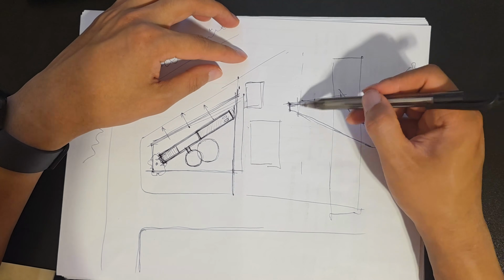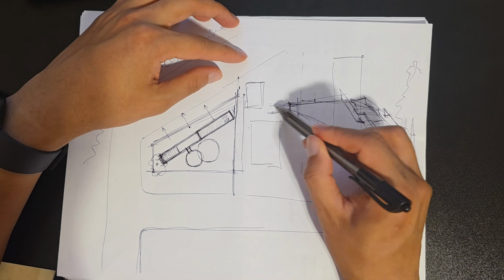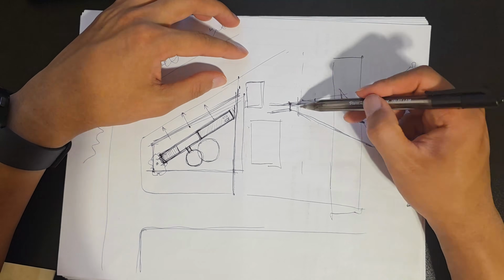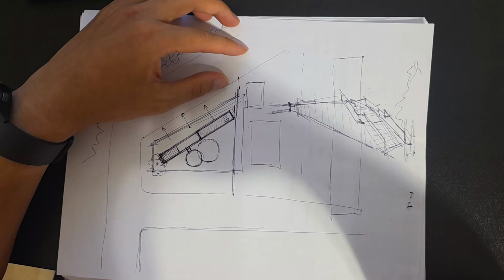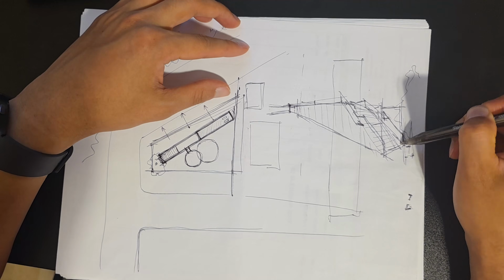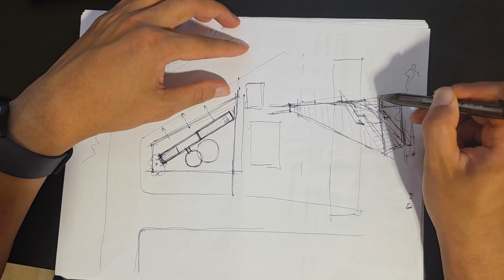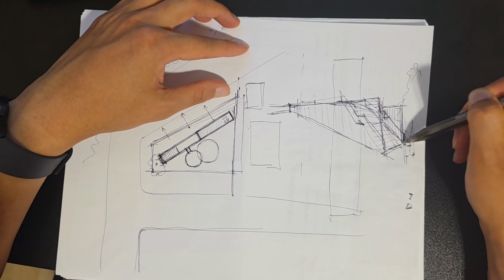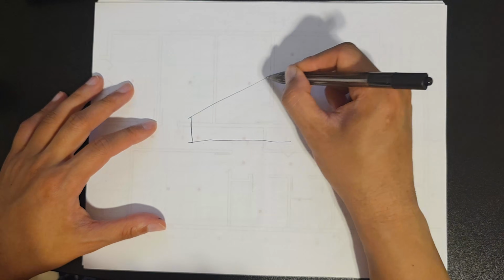Now the issue with this, I realized, is that the staircase looks way too inviting, and realistically we probably don't want passersby to go up the staircase and enjoy the pool. So that's where I moved on to the third concept.